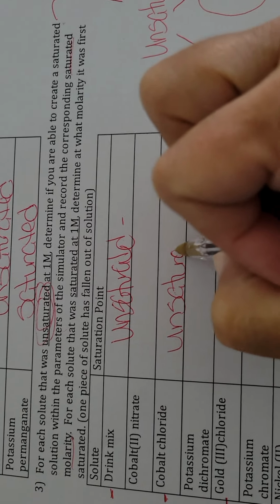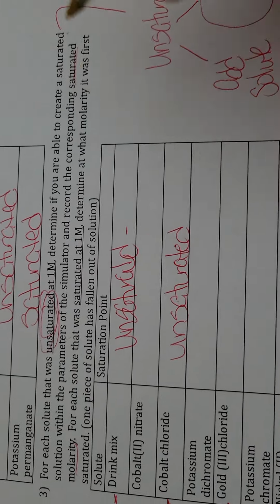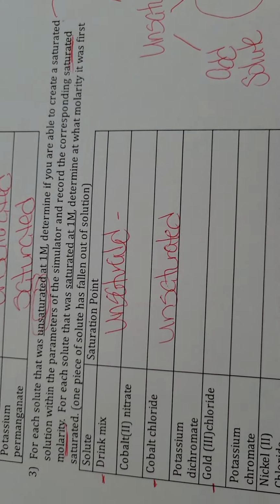Within our app up here, the simulator, we're going to see what happens when we continue to add more solute, and then see if there's something else that we could do as well to help us create something saturated. There's going to be another choice that we're going to need to run into, okay? All right, so first of all, we're just gonna pick a couple of each. So the drink mix was unsaturated, so we're gonna see if we can get a saturated molarity. The cobalt chloride was also unsaturated. I just picked a couple to do. And so again, we're gonna find out if we can get it to saturate.